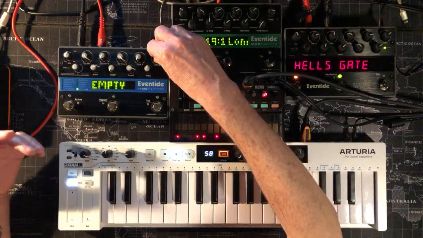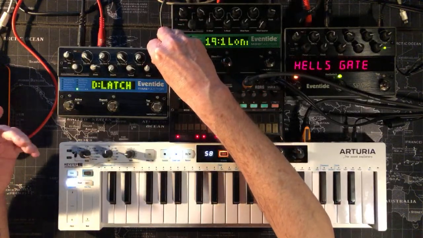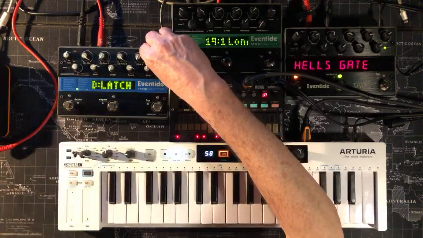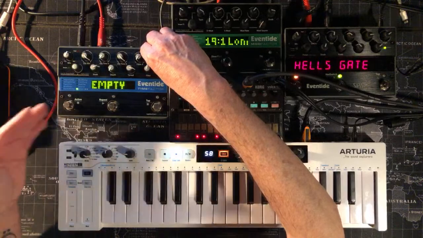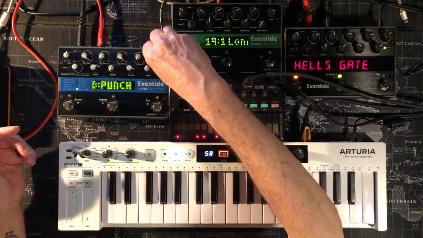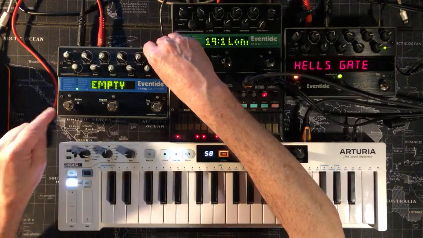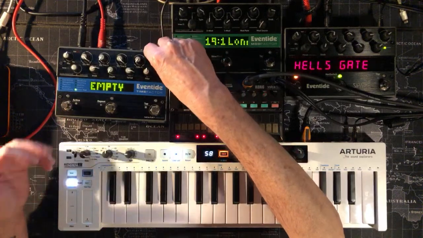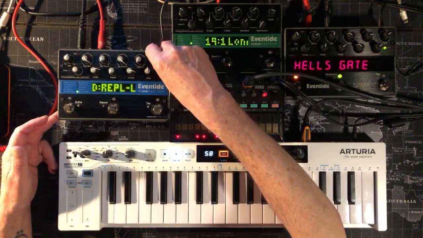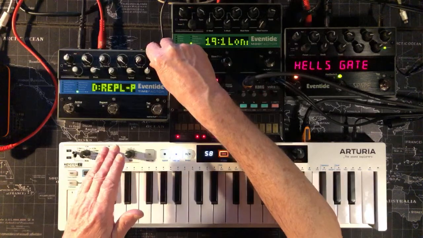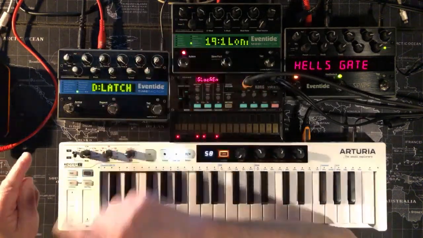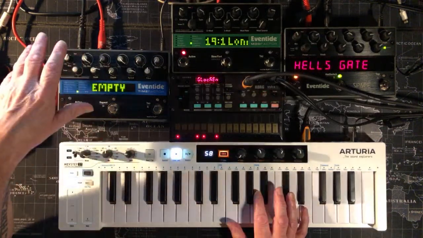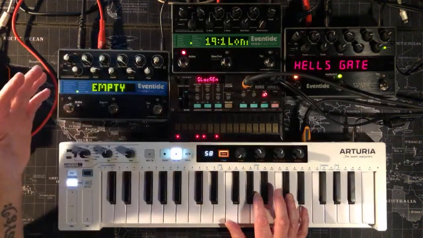And last but not least is how the loop works. So at the moment I'm on D latch. This means that I press this, I can let go and it will record. If you have it on D punch, it means that you hold on to it while it's recording, and as soon as you want it to stop recording, you release it. And then you have D replace and latch replace. Okay, so we're going to leave it on D latch. Now I don't want to be using any tempo stuff or anything like that. I want this to behave like Gauss would behave on the iPad.